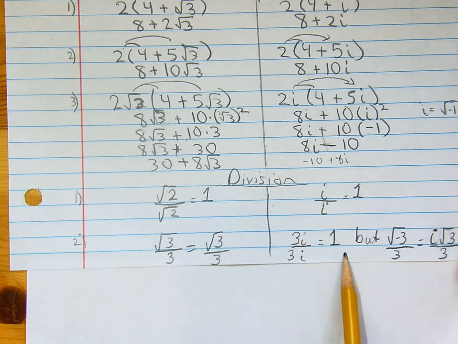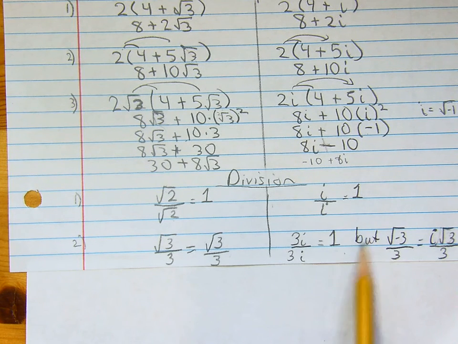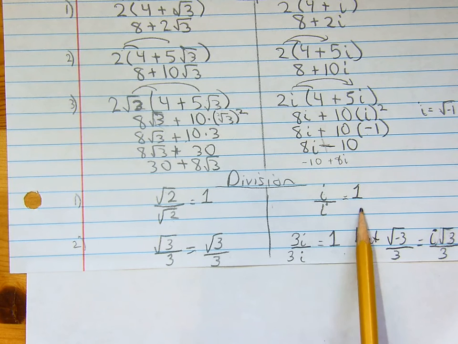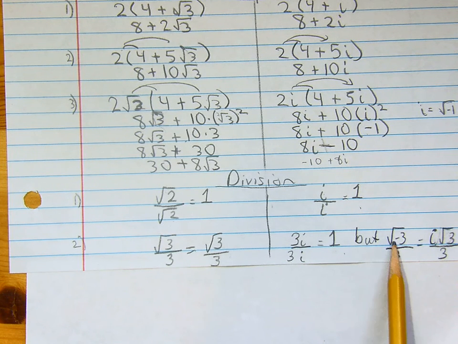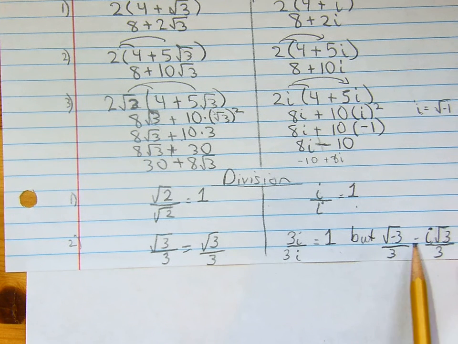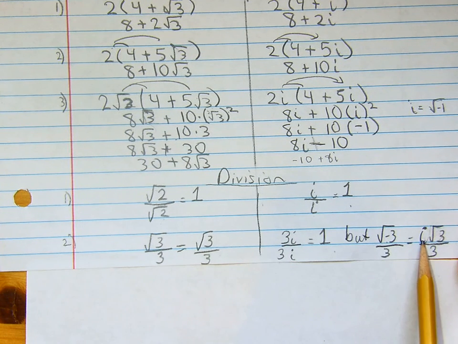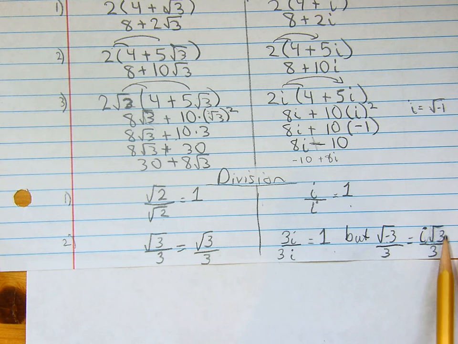Okay, so i follows a very similar category. i divided by itself is 1. If you have the same thing on top as on the bottom, still 1. Even if you have something that looks like this, though, you can simplify out that i, but this 3 here is still protected in a totally different number because it's the square root of 3, and thus you cannot divide by 3.